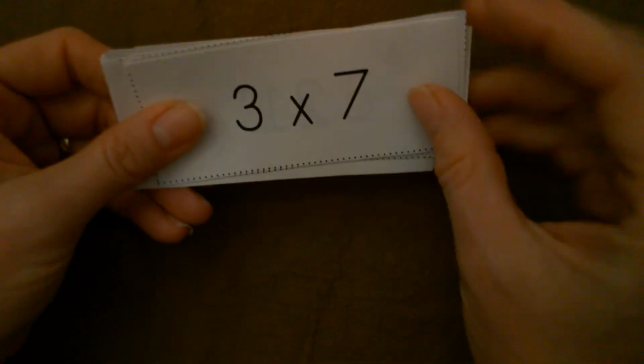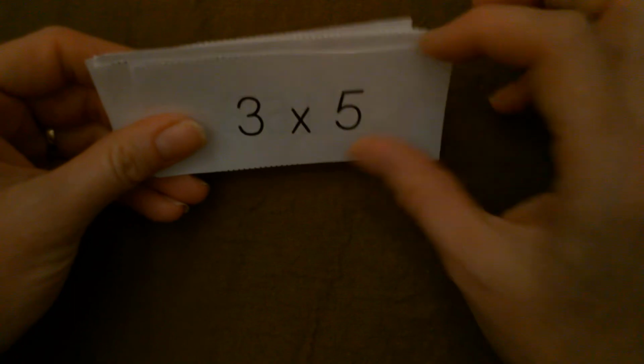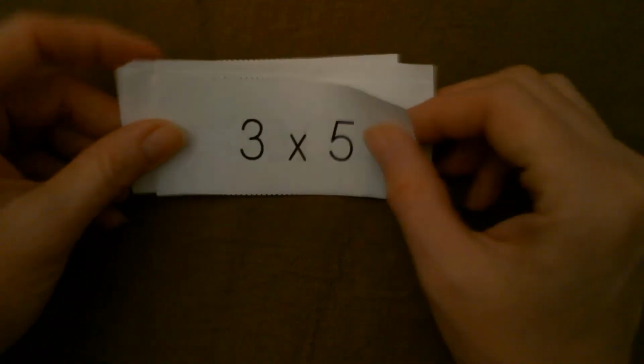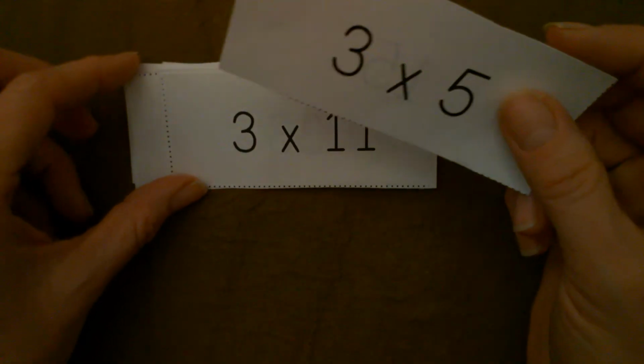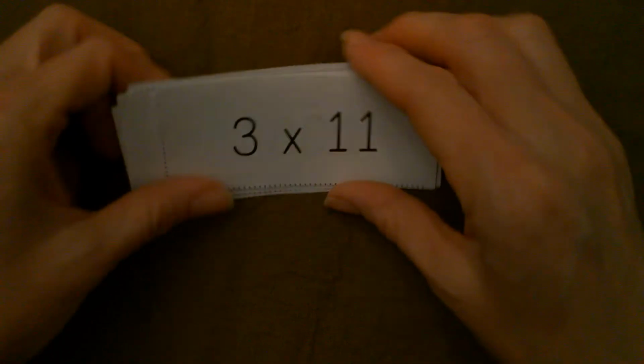3 times 7 is 21. I'm going to put that one here. 3 times 5. Here's that 3 times 5. 15. Yep. So that time I got it right, and I think that was probably my first time getting it right. So I'm just going to put back about 3 cards.